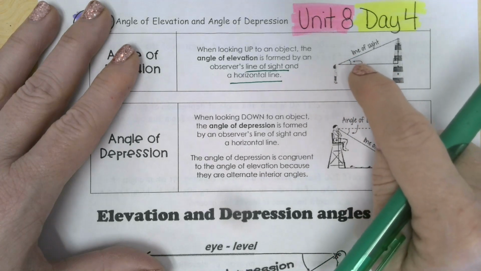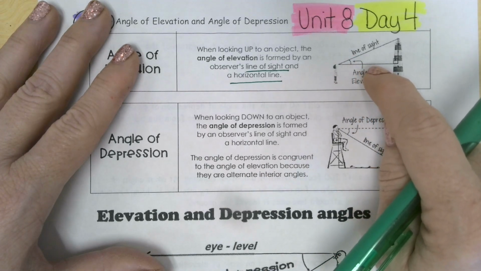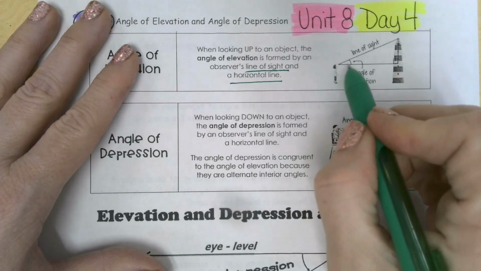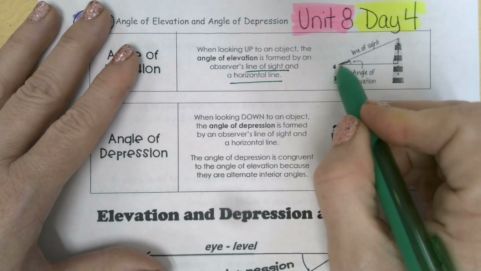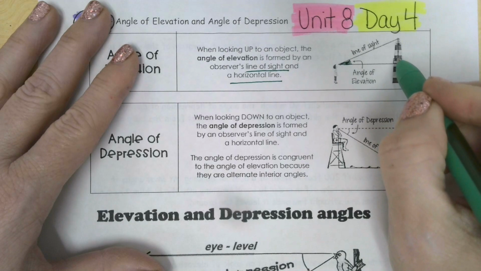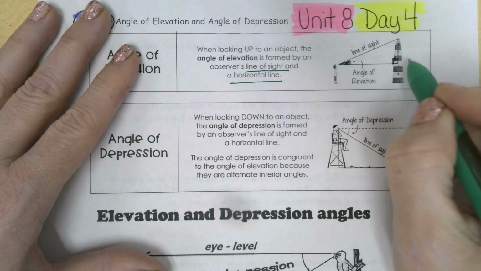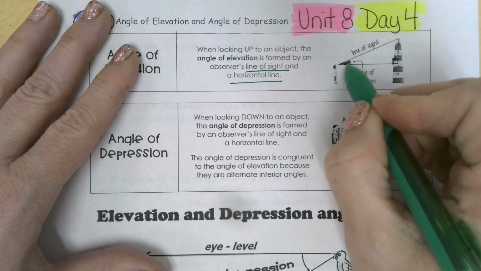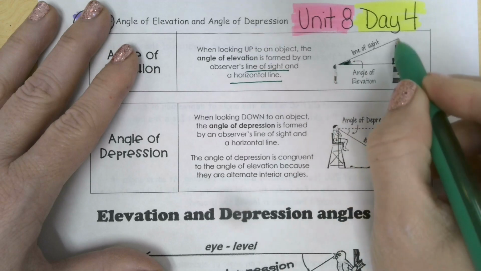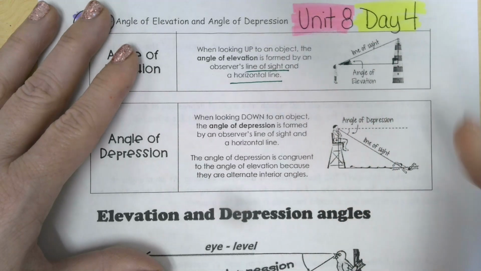So what I want you to get used to seeing is that the angle of elevation is always the angle that's down in this position. Here's my right angle. Barely see it right there. There's my right angle. The angle of elevation is going to be down here at the bottom of the triangle.